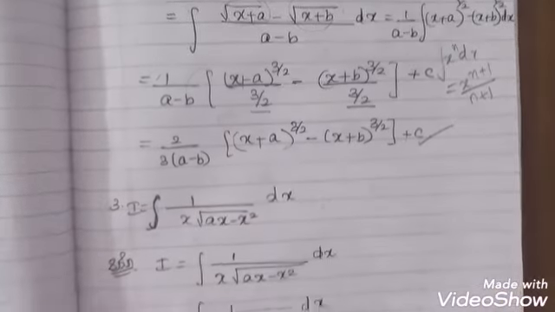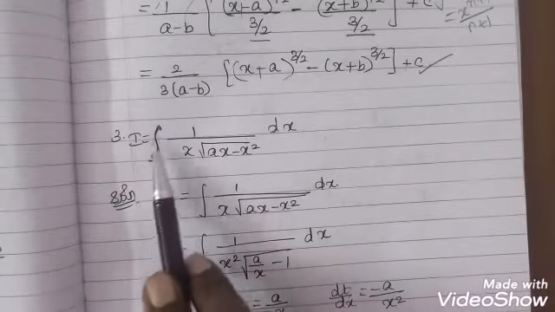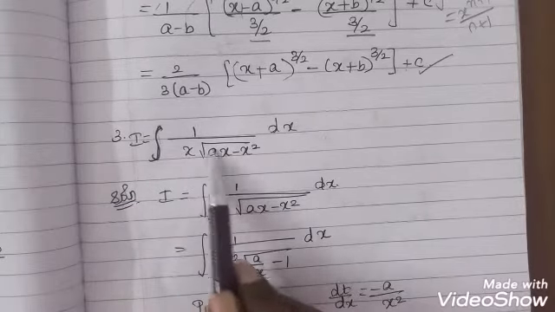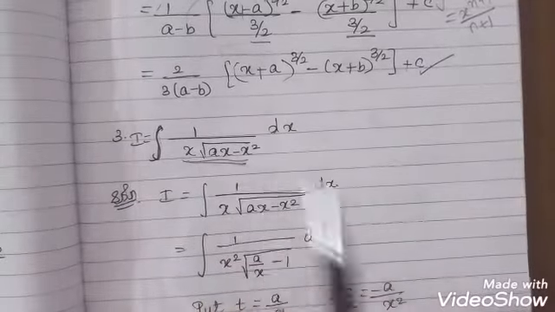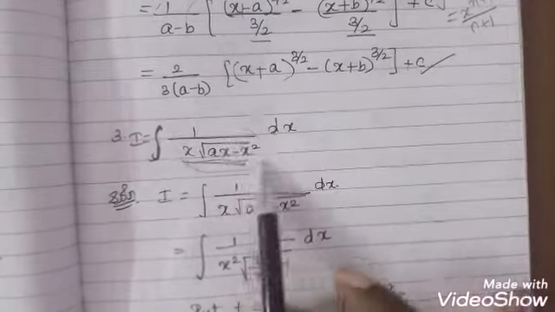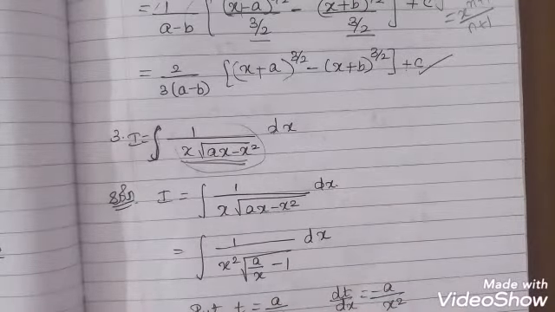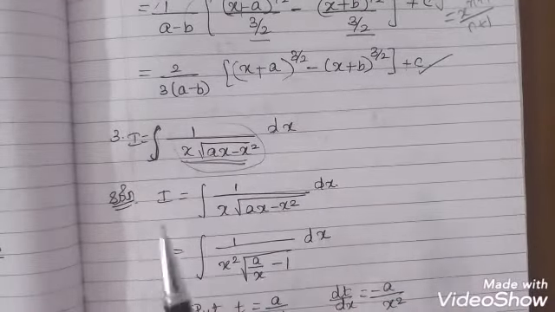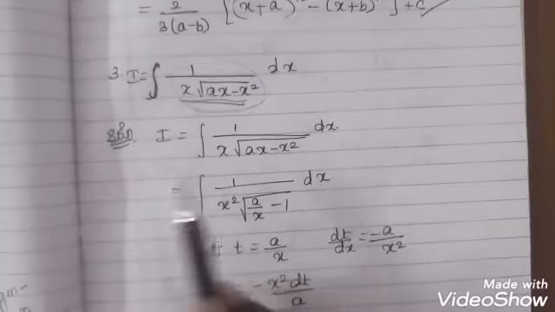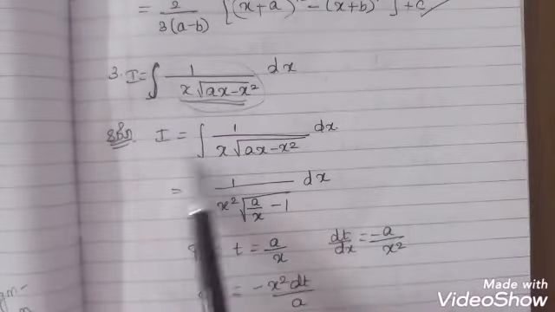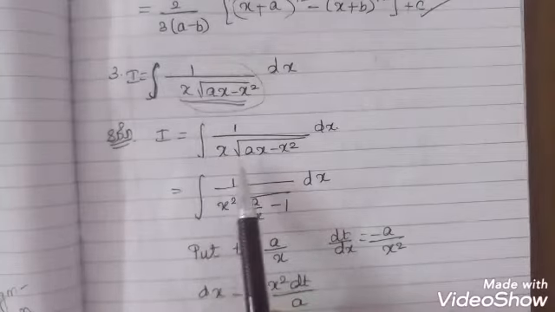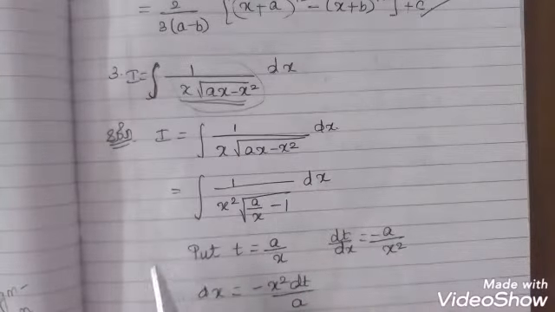Okay. Now the third question. I is equal to integral of 1 by x into square root of ax minus x squared. Again, in this case, how can we integrate it? Keeping it as it is, I cannot integrate it. So we'll see how we can integrate it. I've written the question again here: integral of 1 by x into square root of ax minus x squared.